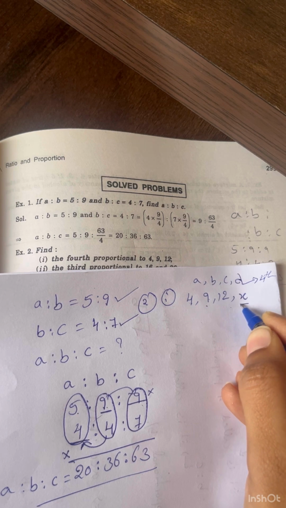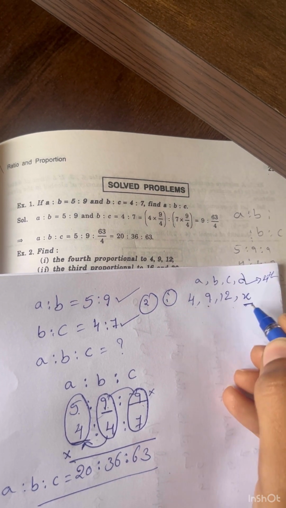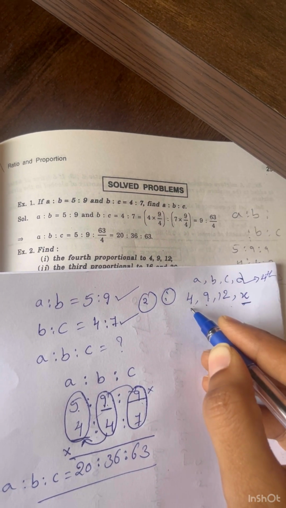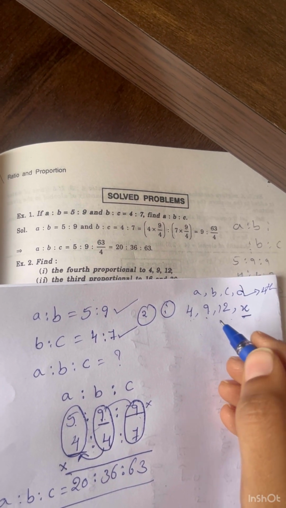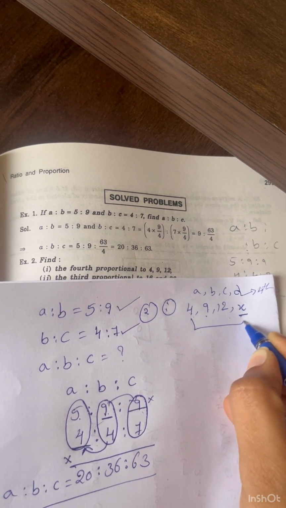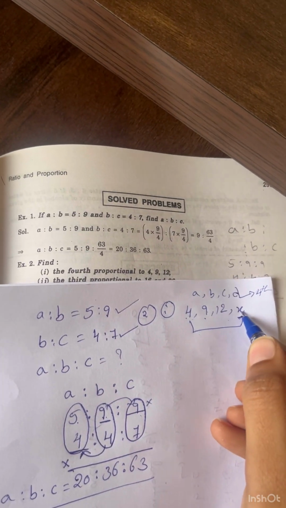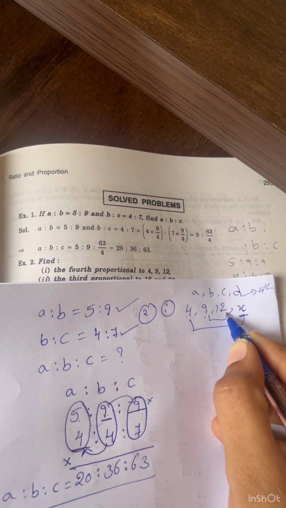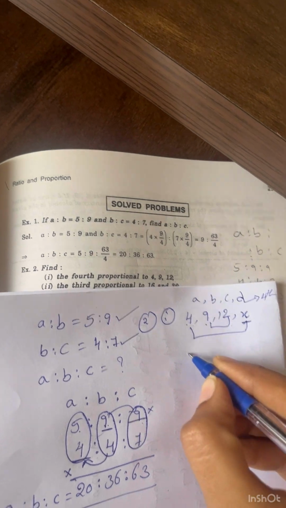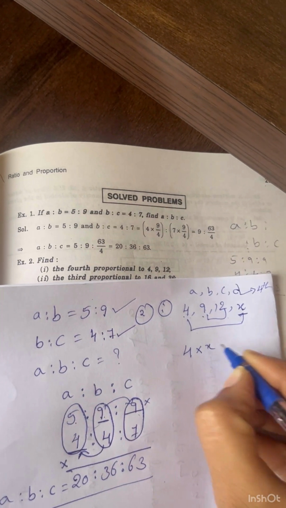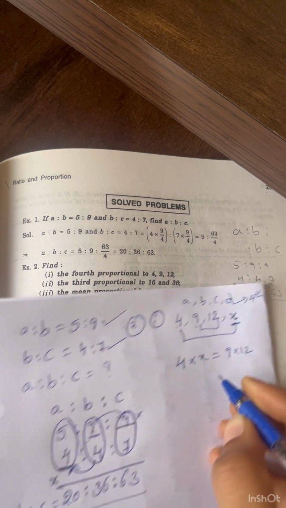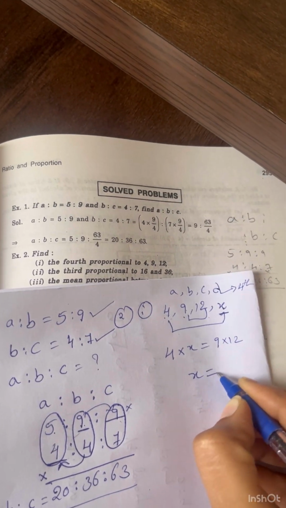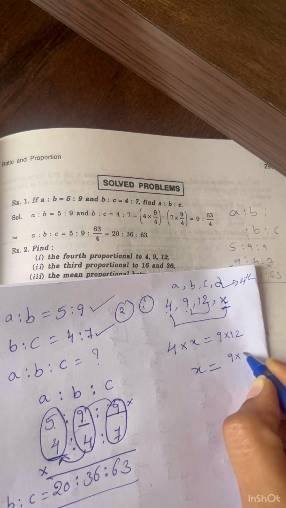Already they have given that these four are in proportion, which means we know one condition for all in proportion: product of extremes is equal to product of means. So product of extremes is nothing but A into D, equal to product of means, nothing but B into C. So A into D is 4 into X is equal to 9 into 12.